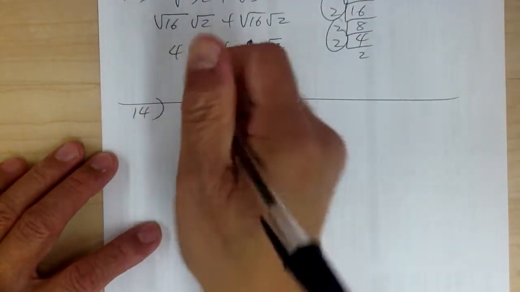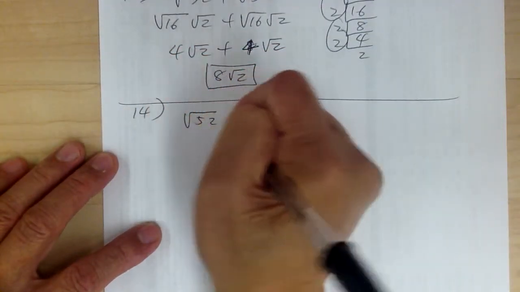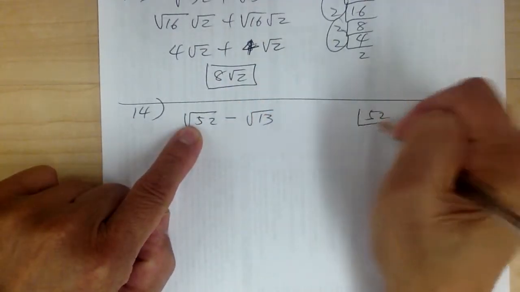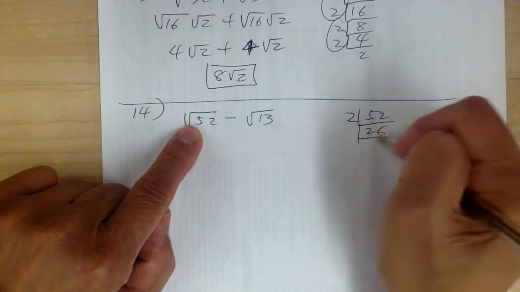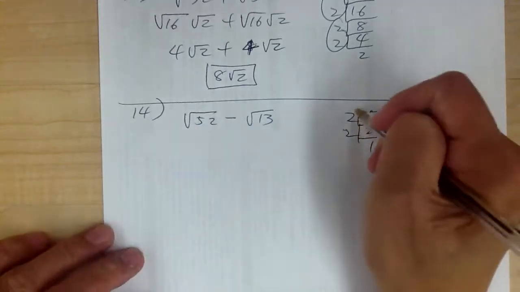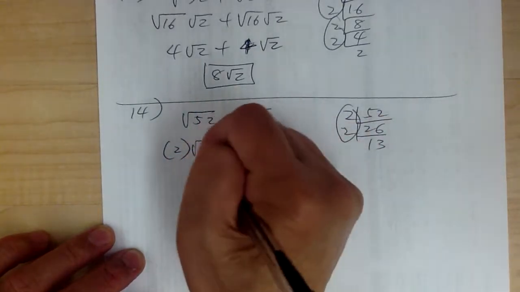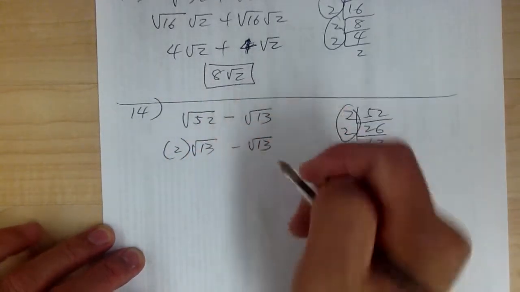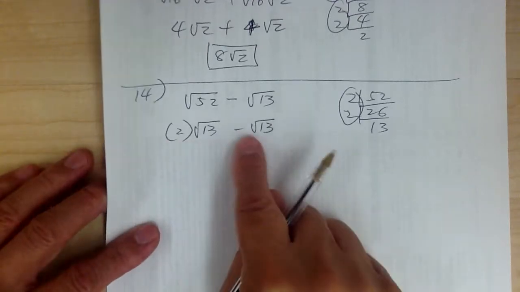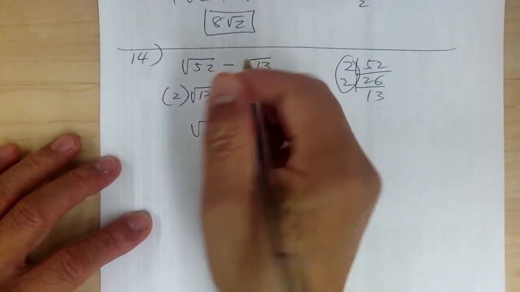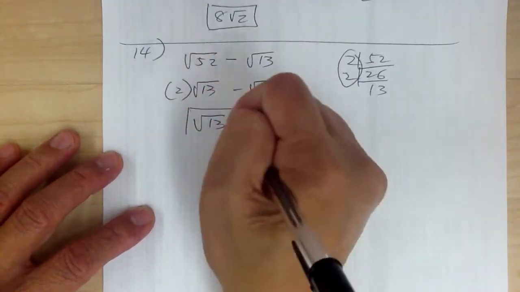Number 14, you've got square root of 52 minus square root of 13. Go up to the side: 52 divided by 2, you get 26, divided by 2, you get 13. So this 2 radicand becomes an integer 2, and this will be a square root of 13. Now you've got 2 square root of 13 minus 1 square root of 13. So you've got 2 of these minus 1 of that, you're going to get 1 left over. So it will be just square root of 13.